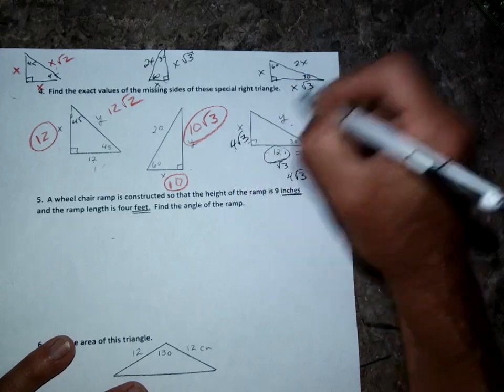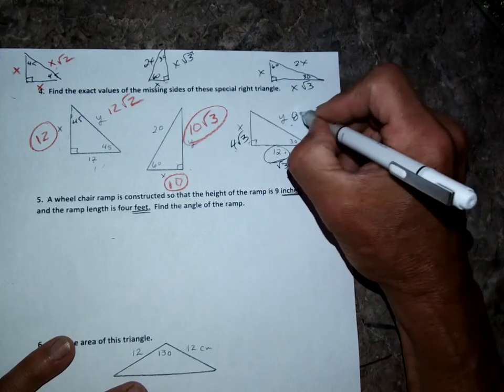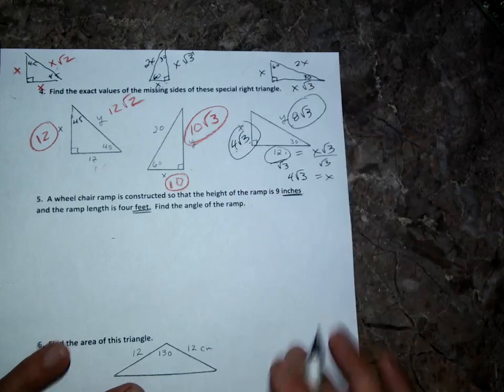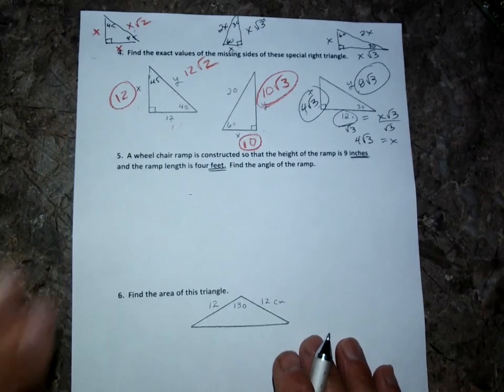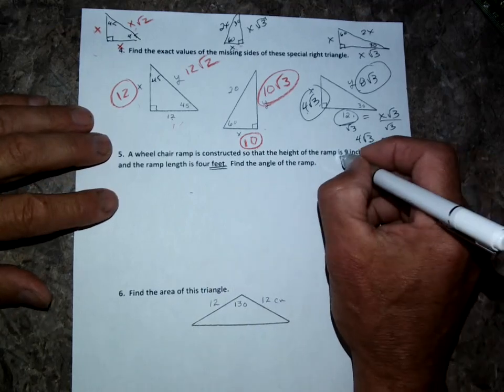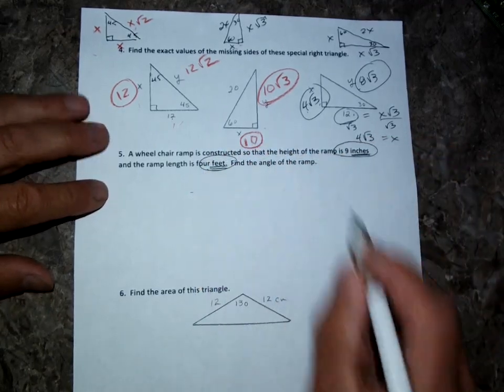And this is twice as big, so this is 8 square roots of 3. Okay, there we go. Almost done, and then I'll have you guys work on this, okay? Number 5, you have to be careful because it gives it in terms of inches and feet, okay?